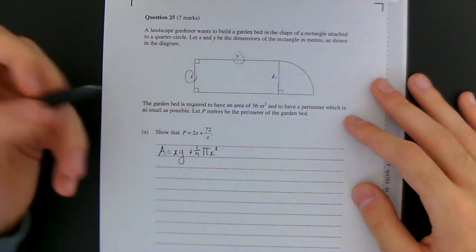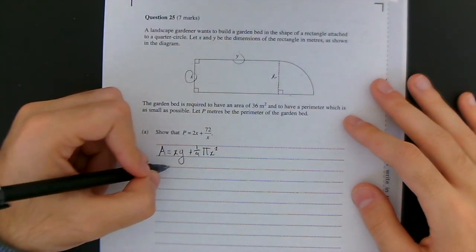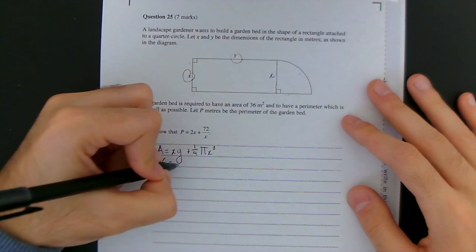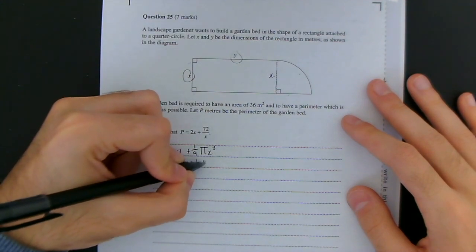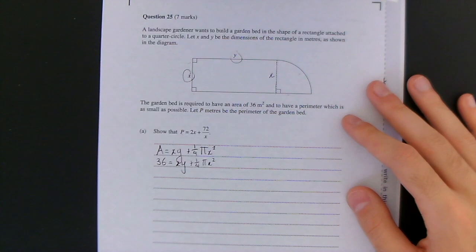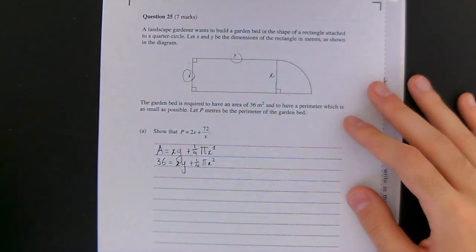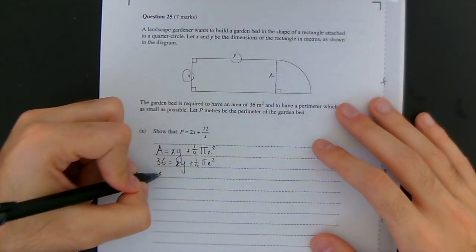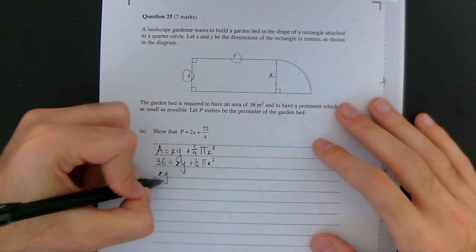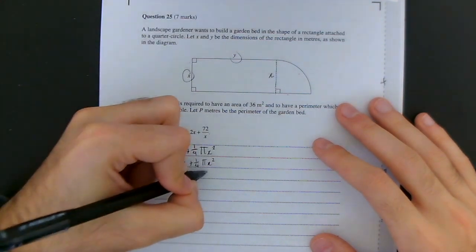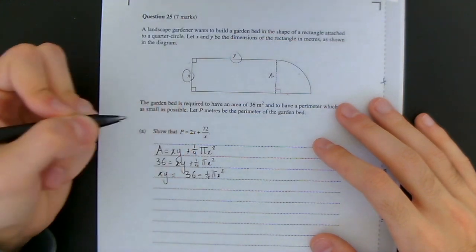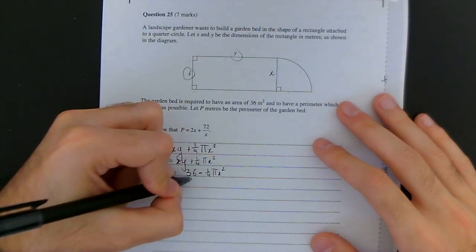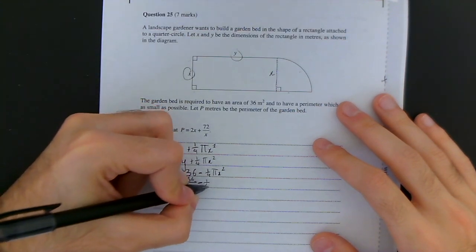Now we know that the area is going to be equal to 36. So all we need to do is plug in 36 for our area, like so. And then all we need to do is get y in terms of x. So I can say xy equals 36 minus a quarter pi x squared. And then if I divide by x, I get y equals 36 on x minus a quarter pi x.